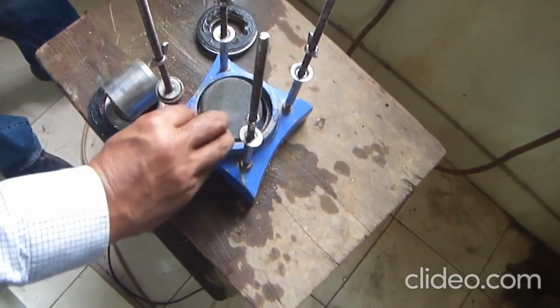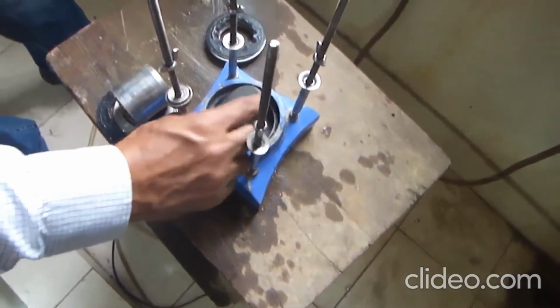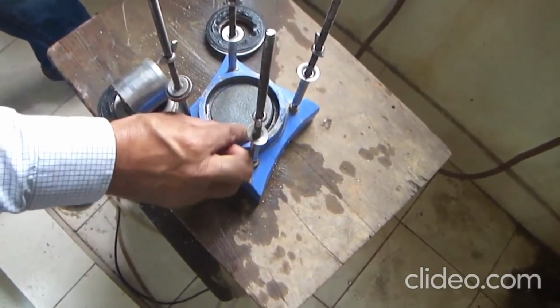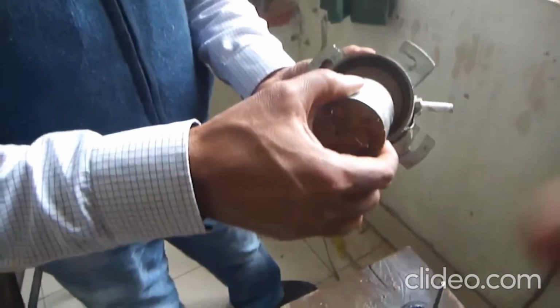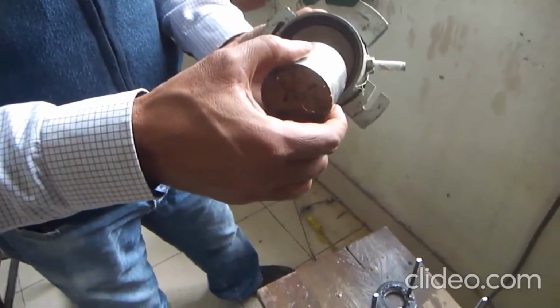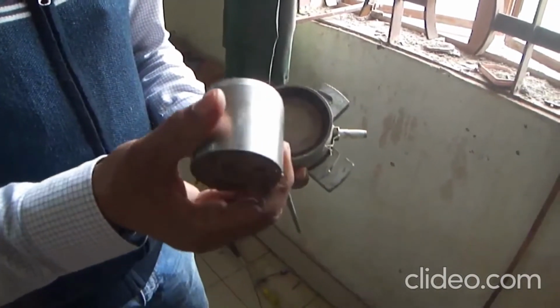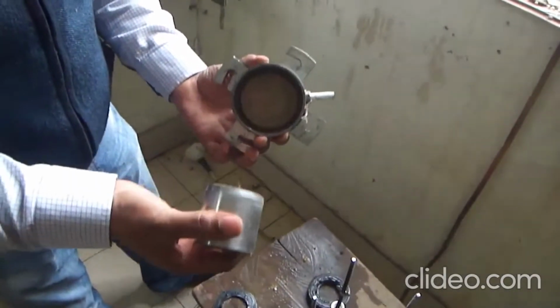Here, check the space, it's creating a problem, like this. Then we need to put this sample.